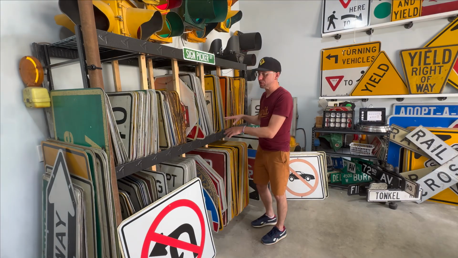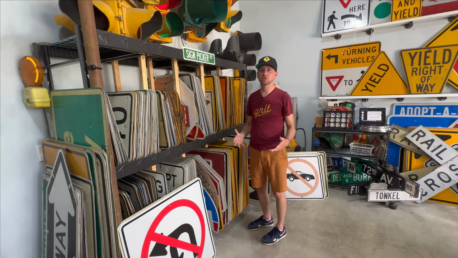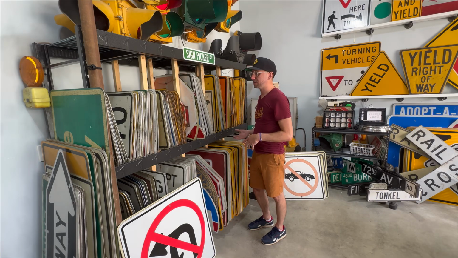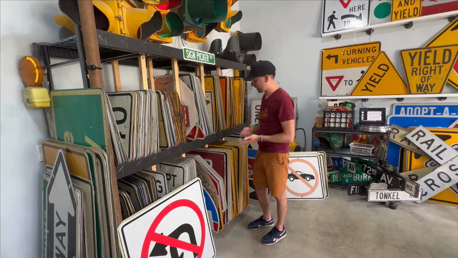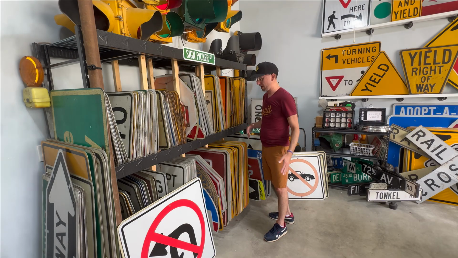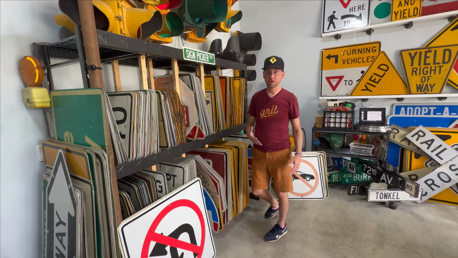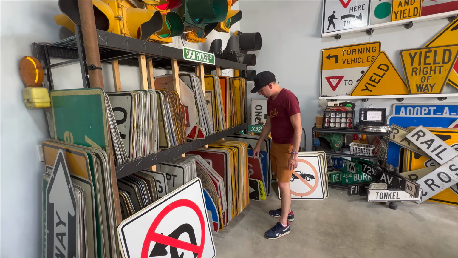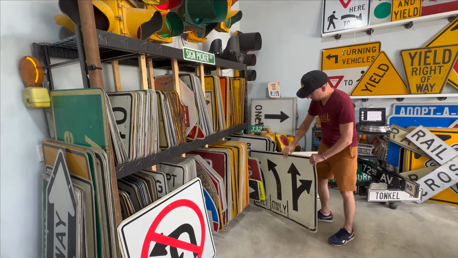And I have these heavy-duty shelves here, but these signs are hundreds and hundreds of pounds. I am hoping that I have not exceeded the weight limit of these shelves. My biggest fear is I'll be flipping through these one day and it'll all just collapse. So if you don't hear from me after a while, please send somebody. I might be buried under a big pile of signs.